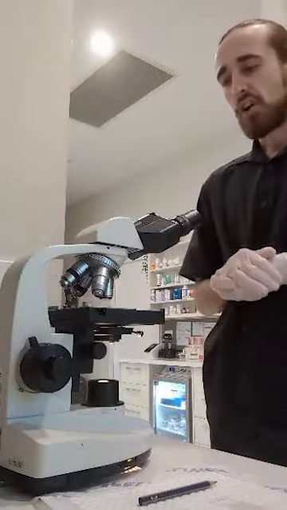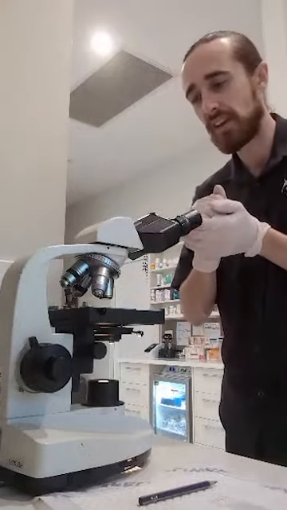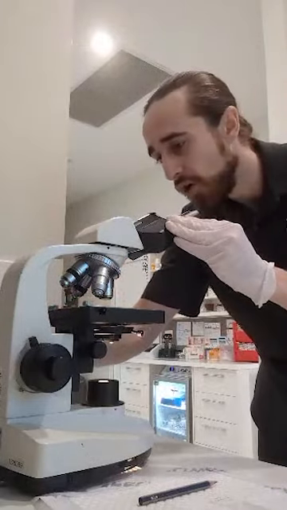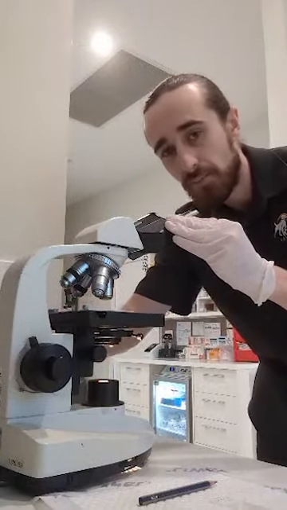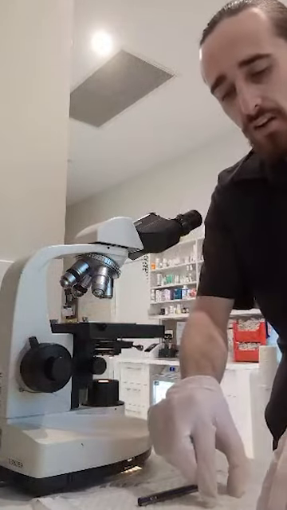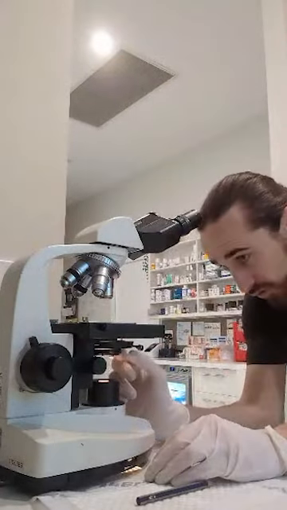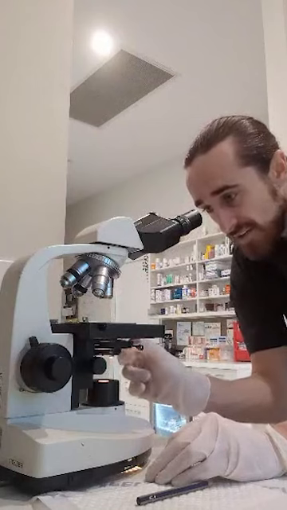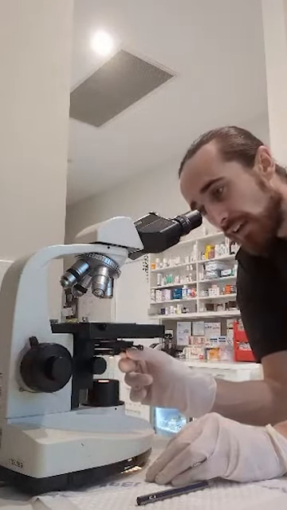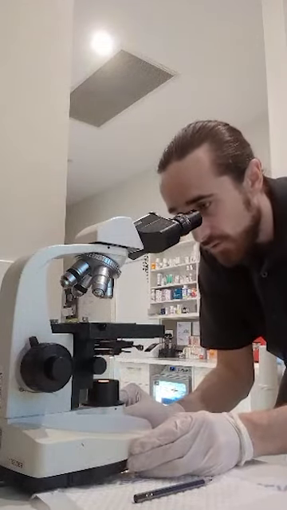Now we move over to the microscope. We make sure that we are on the 4 times here just to begin, and we have the stage completely up. So to begin, you want to bring the stage completely down to its lowest setting. Then you want to load the sample into the microscope. Then we want to open up the iris diaphragm completely to allow full light in. Then we want to adjust the rheostat to change the light intensity.